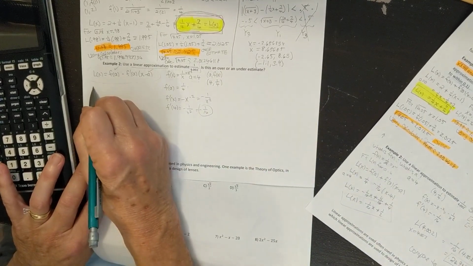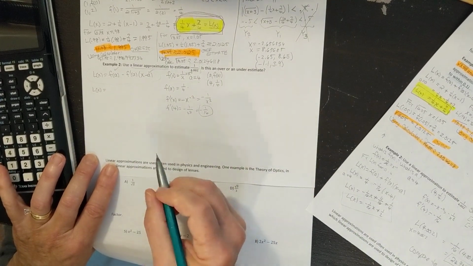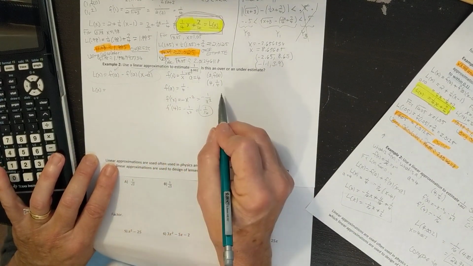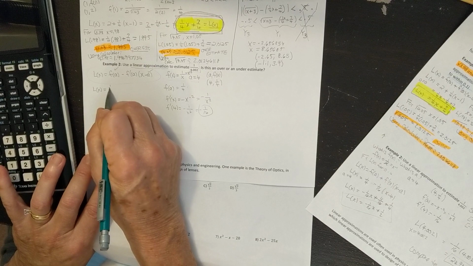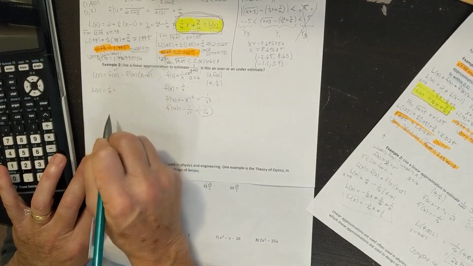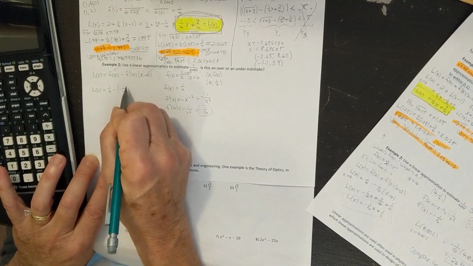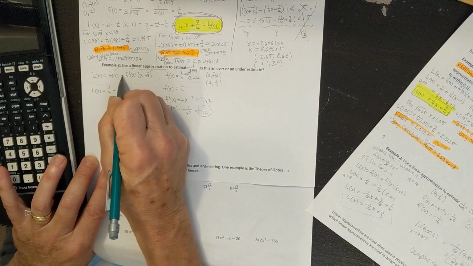Let's write our equation, our approximation. L of x is f of a, which is 1/4, plus the slope, which is negative 1/16, times x minus 4. Why did I have a minus there?